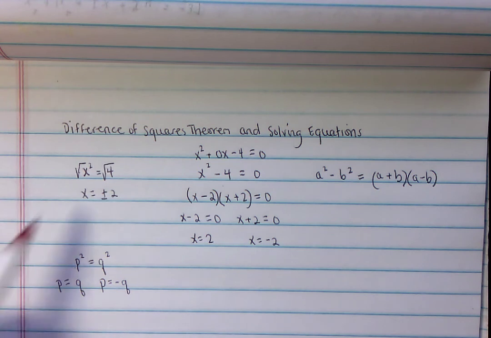Just like this. It says in here, it's important to note that we get two solutions to this equation, one positive and the other negative. And the result is important and useful, and we call it the difference of two squares theorem.